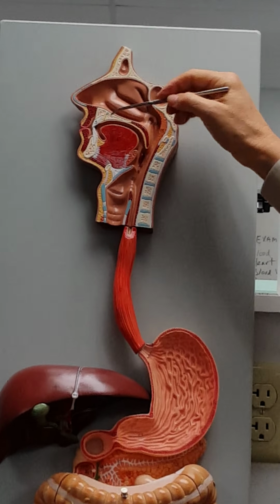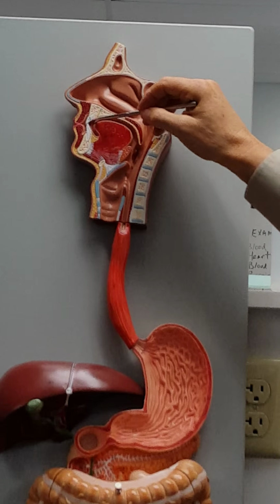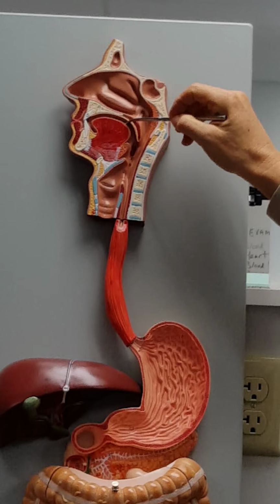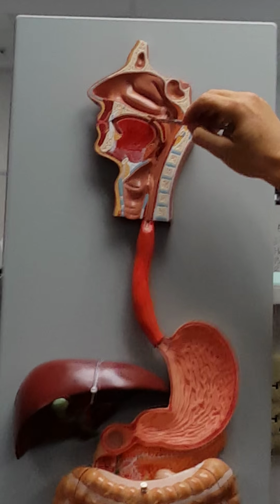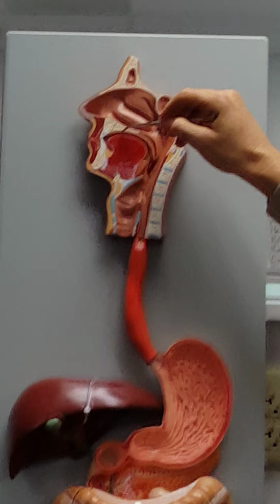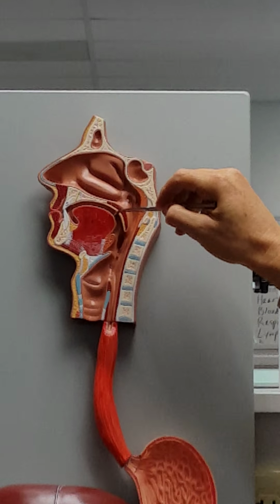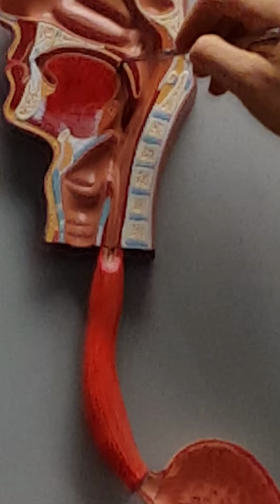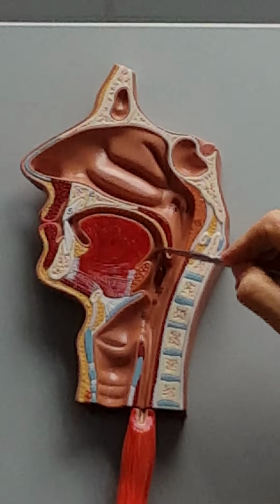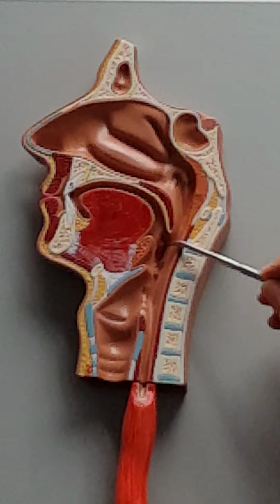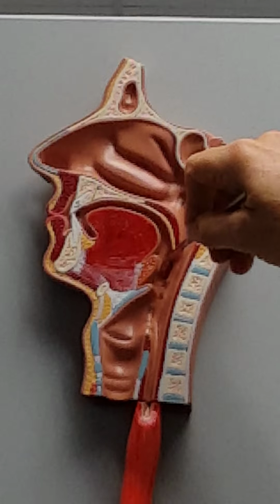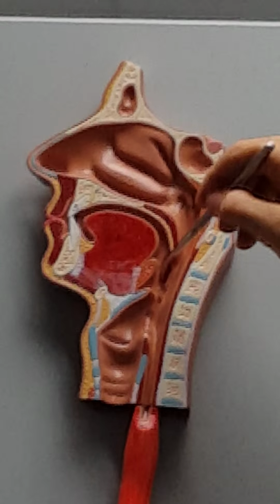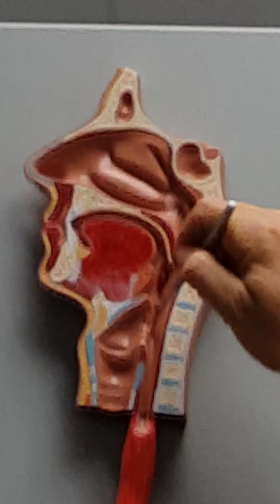Okay. At that point, you enter into this right here, which is the oral cavity. Here's the tongue, but that's not part of it. The oral cavity here. All right. So that would be the oral cavity, number 3. Okay. And so we follow it down here. Number 4 would be the oropharynx. Okay. Number 5 then is the laryngopharynx.